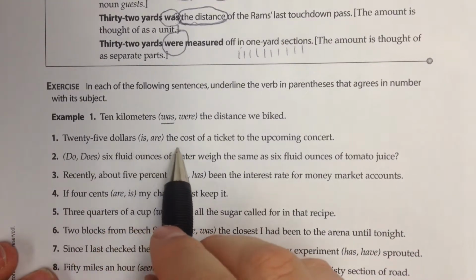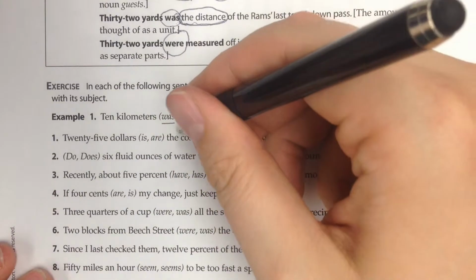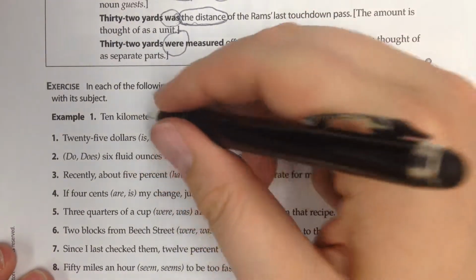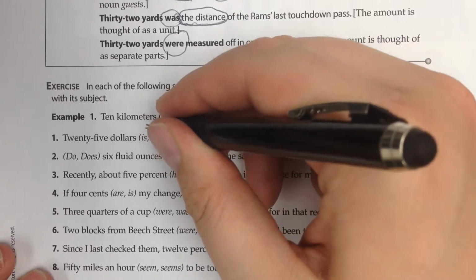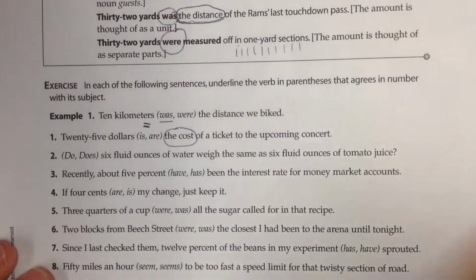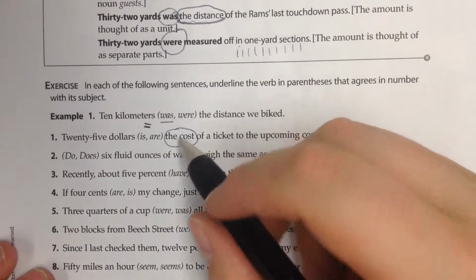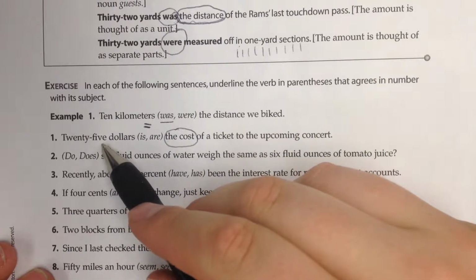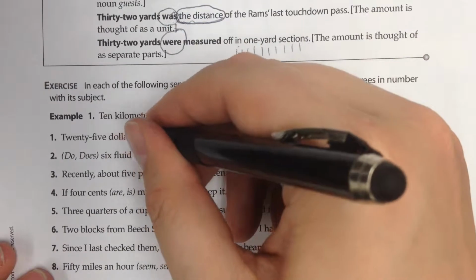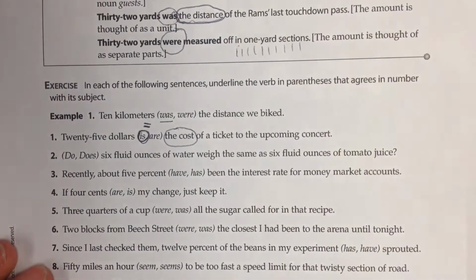$25 is or are the cost. So this predicate nominative, the cost, which is a noun after a linking verb, is or are is a linking verb because I can replace it with an equal sign here. $25 equals the cost. Since that predicate nominative is singular, the subject over here is probably singular too, and it is. And so the singular verb ends in S, so we're going to pick the verb is.